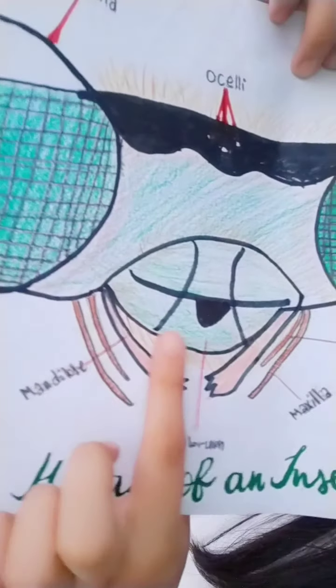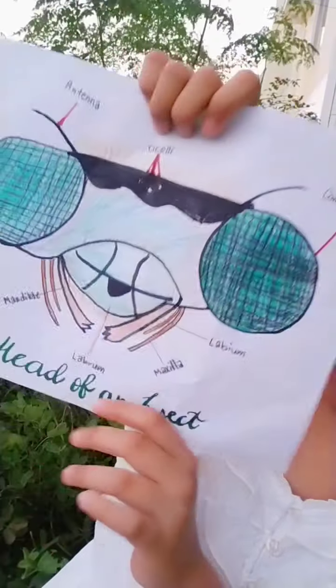the labrum. So it kind of sounds like labium, but it's labrum. There. The labrum helps the insect to swallow it now, to digest it. So it's kind of like the mouth now. It's like the hole there. So it digests it now too. So the insect can eat its food, so it can regain its energy or just satisfy its hunger. Yes. So those are some of the parts of the head of an insect.